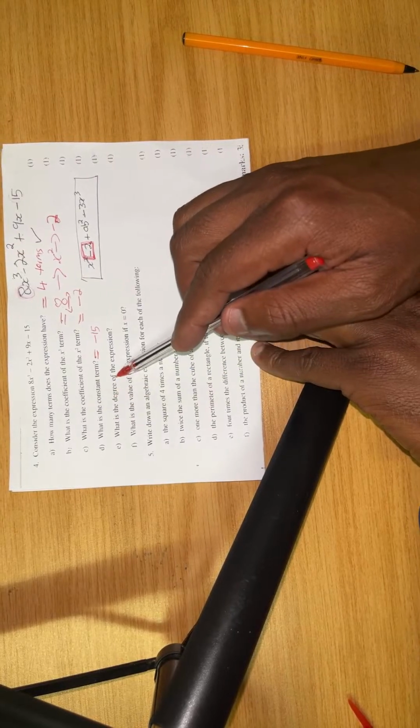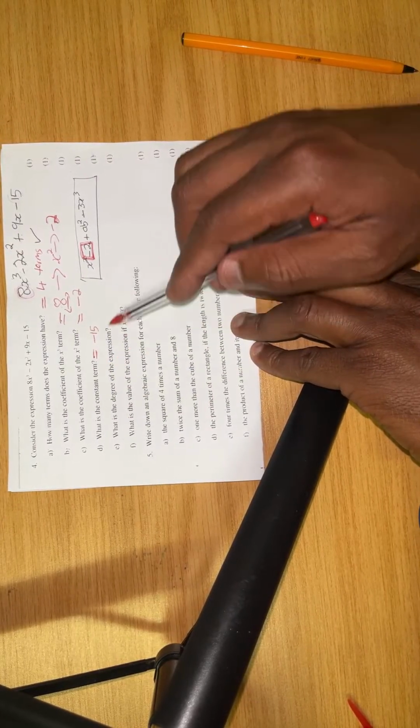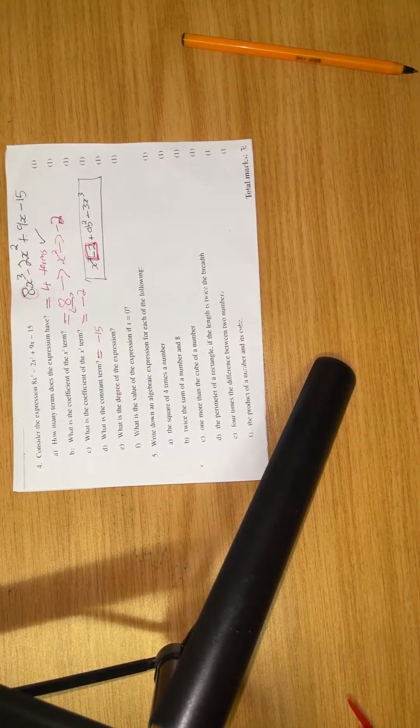What is the degree of the expression? So in this case, you need to check the degree. I believe that your teachers taught you very well about the degree that we are talking about, right? So you need to make sure that whenever you are answering these questions, you think about everything that you have been taught in the classroom.